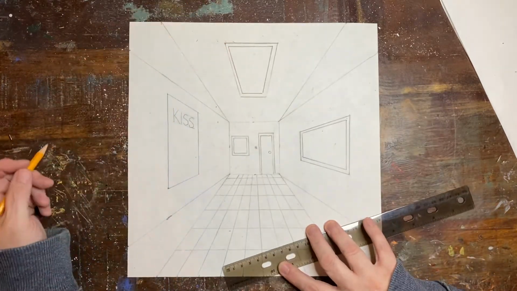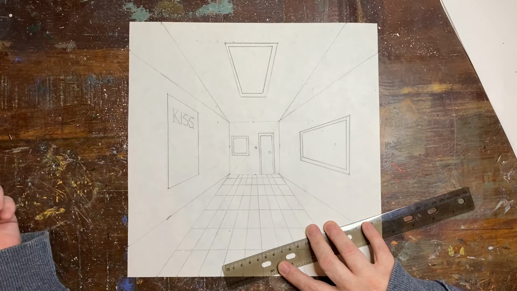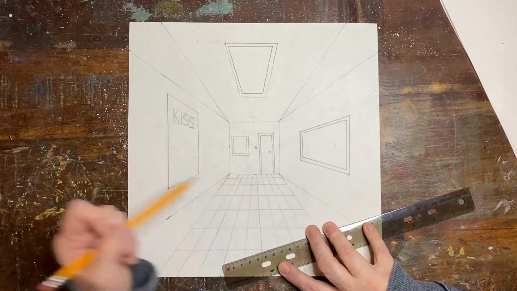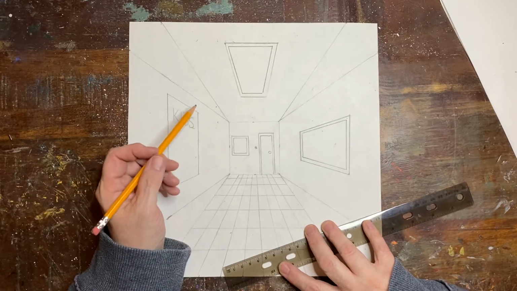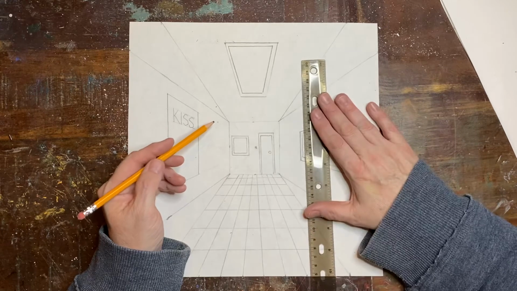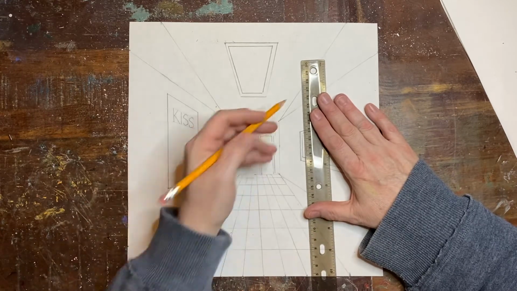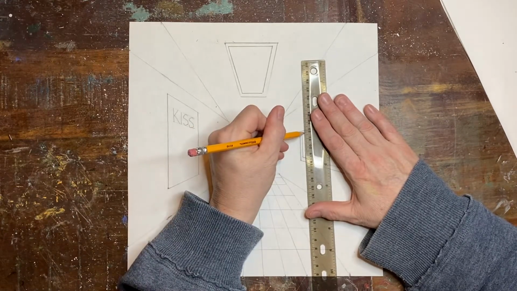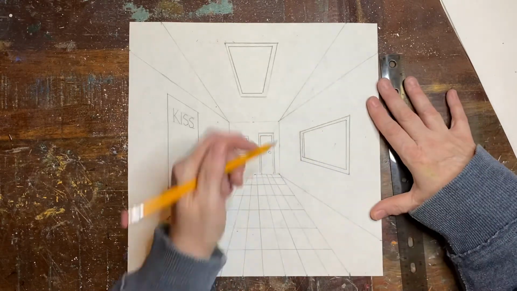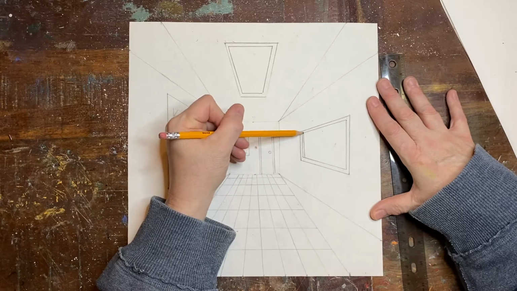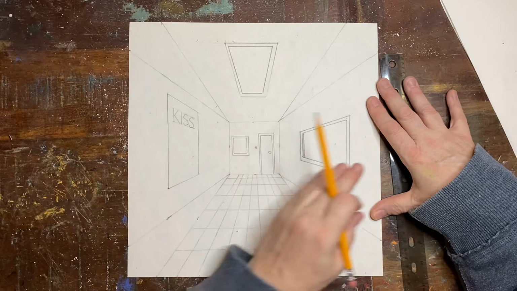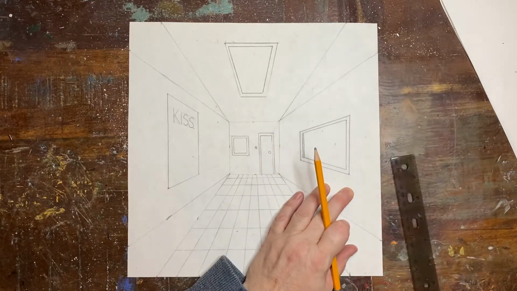Okay, now if you want to get really tricky, to show more depth in this window, what we would actually see from this angle is the depth of the window going towards the outside. And I would just draw another line there, and you can kind of shade that in and see how that looks like the thickness of the window going out.